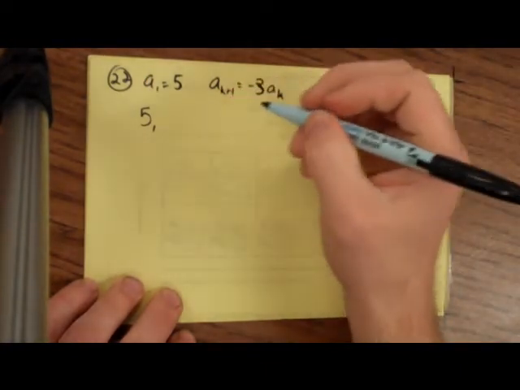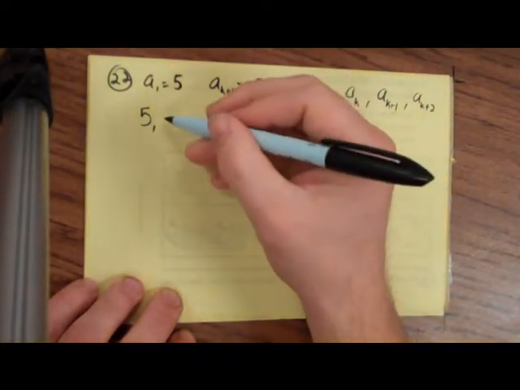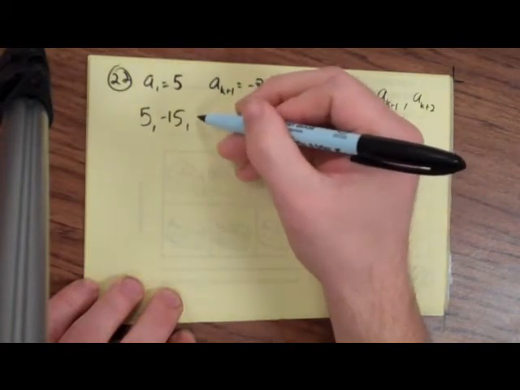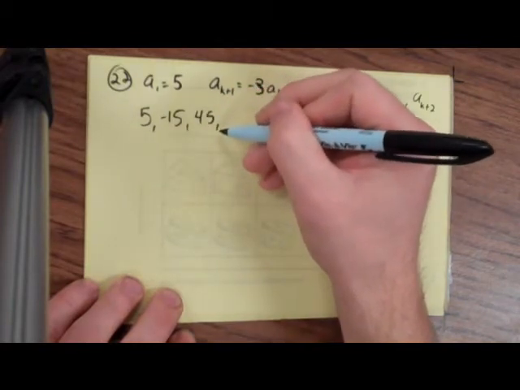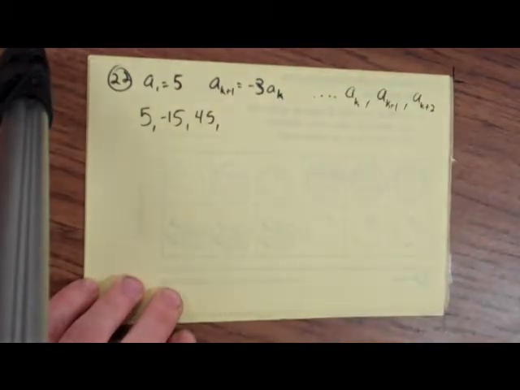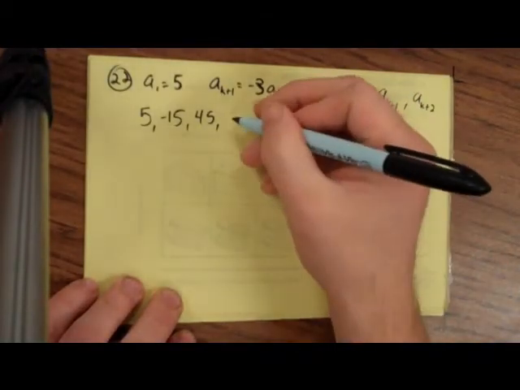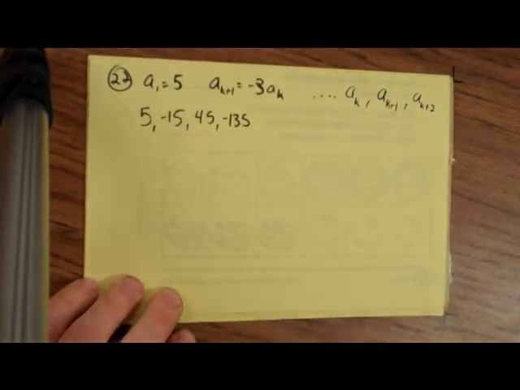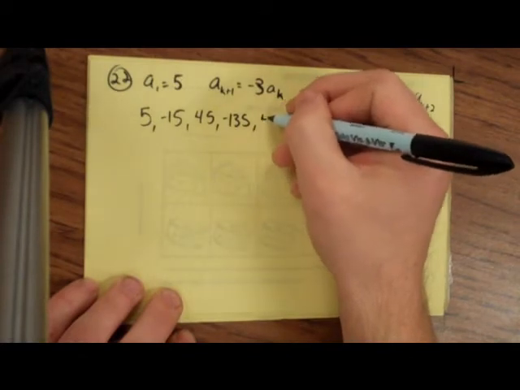So we'll take 5 and multiply it by negative 3, so negative 15. Multiply that by negative 3 and you get positive 45. Multiply that by negative 3, get negative 135. And multiply that by negative 3 and you'll get positive 405.